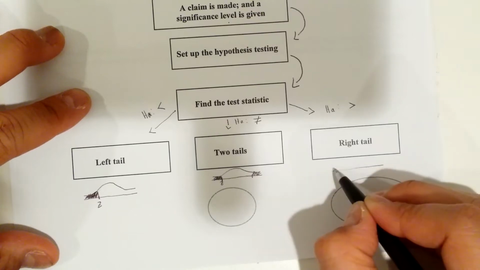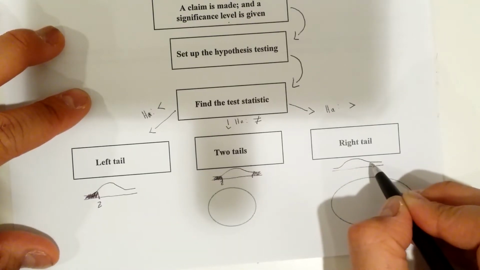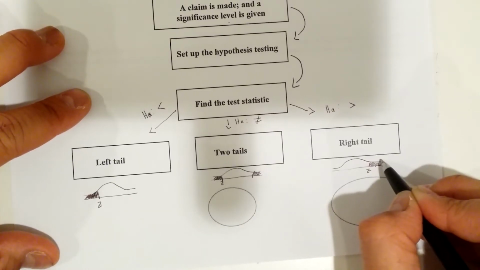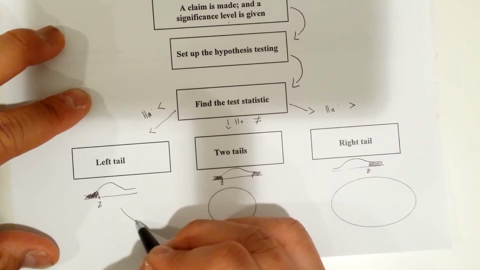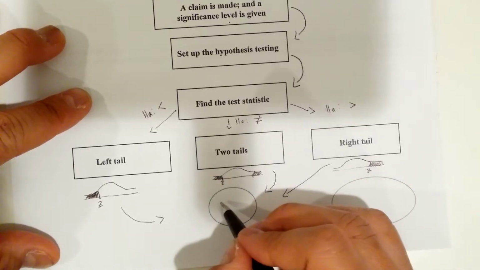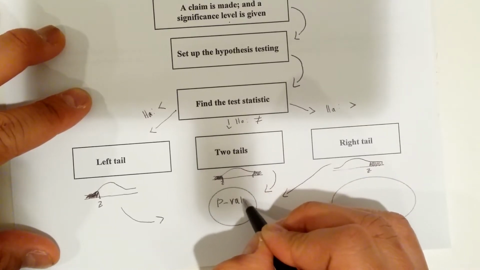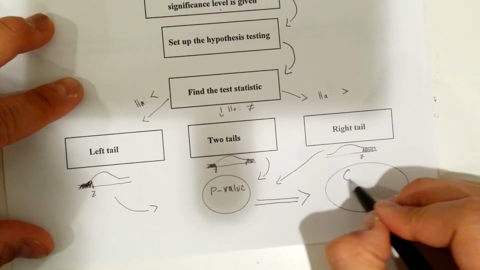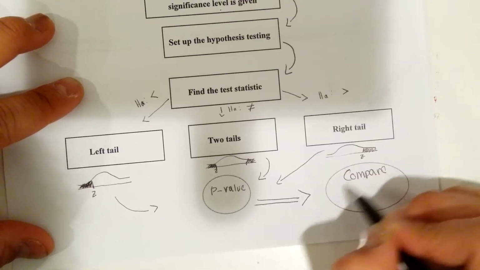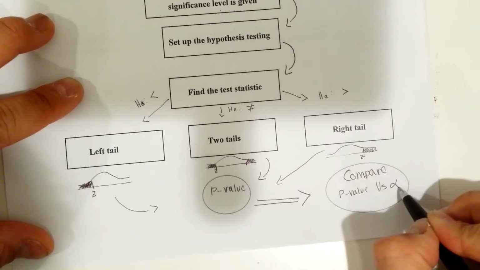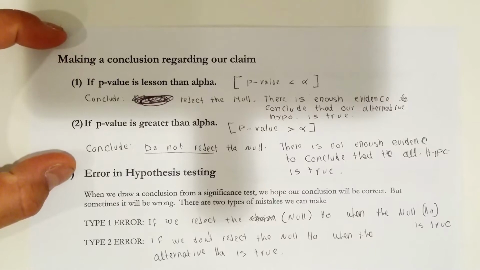For a right tail, you would only shade the right portion of the normal curve, and you look up to find that area, and that's your p-value. So either way, you find the p-value. So all these graphs converge over here to the p-value. Once you find the p-value, then you move on to the last step, which is to compare. You want to compare your p-value versus alpha. Okay, and then you can make your conclusion depending on how it turns out.